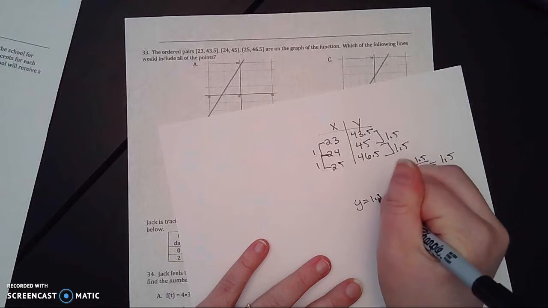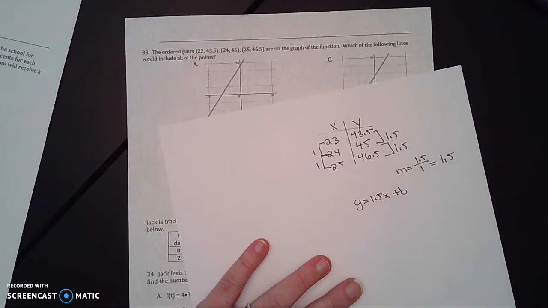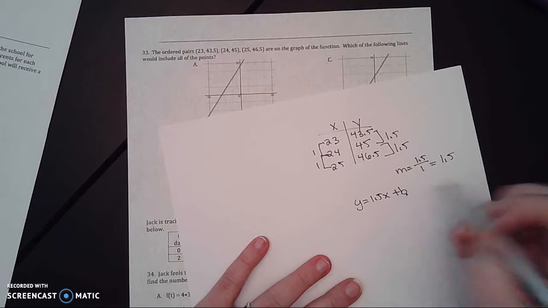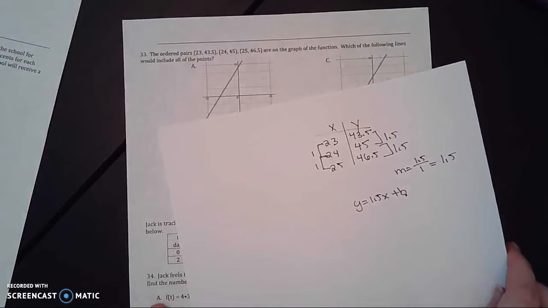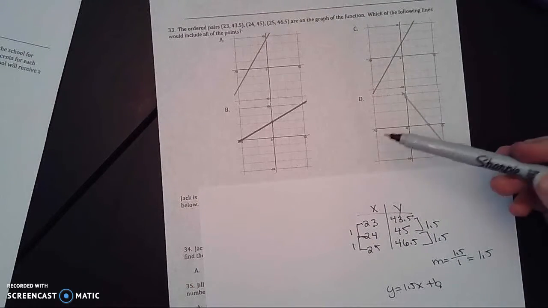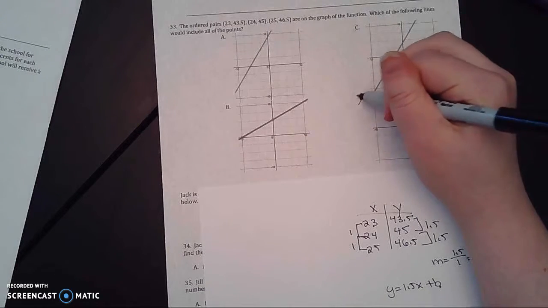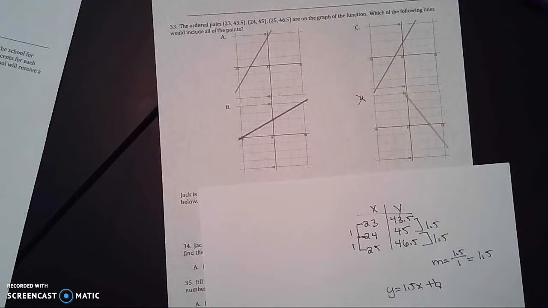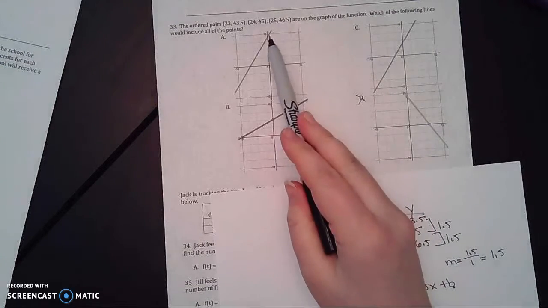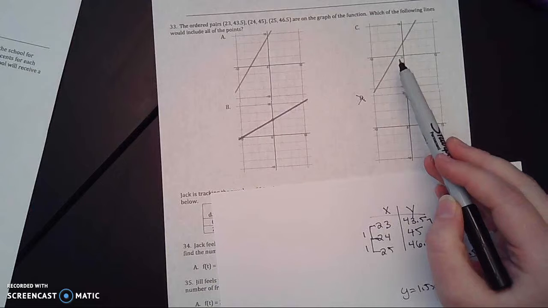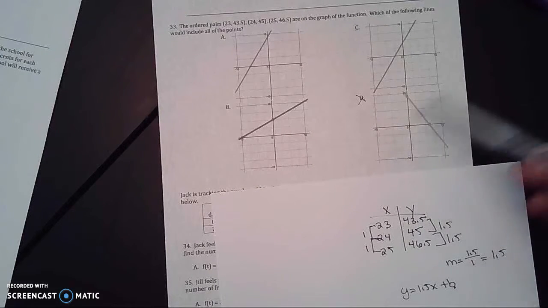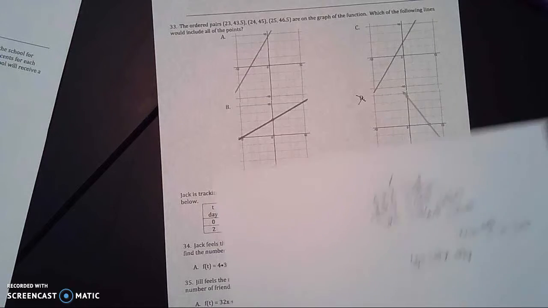y equals 1.5x plus b. Now the last part is figuring out what my b is. But first, let's look at our equations to see if we can eliminate any of them. I know my slope is positive, so I can automatically eliminate D. So now I just have to determine which one's the y-intercept. And if I notice, they all have different y-intercepts on here. So once I know what the y-intercept is from my calculations, I can just pick the correct answer.